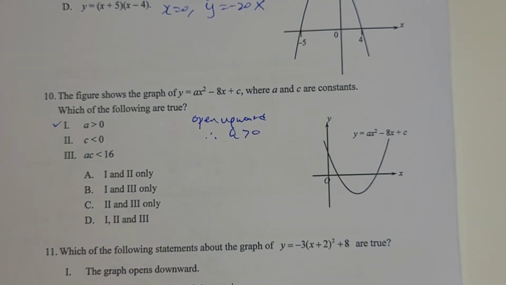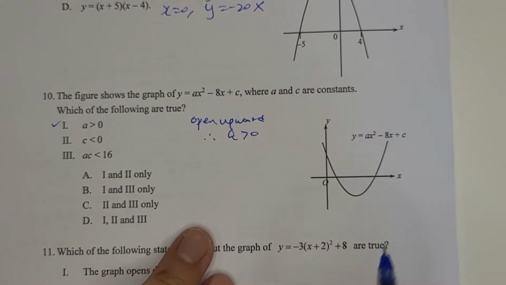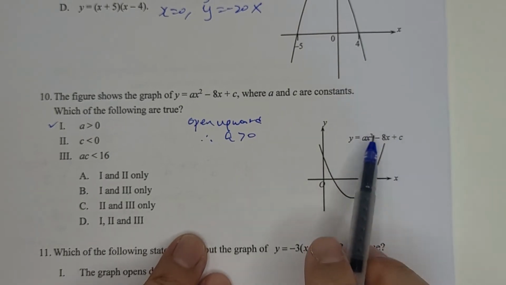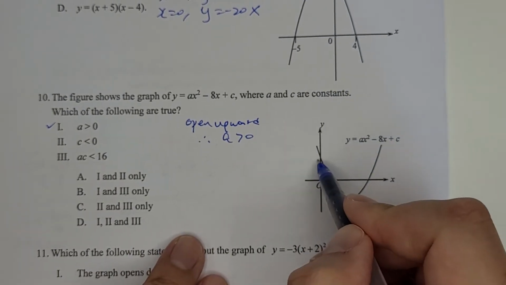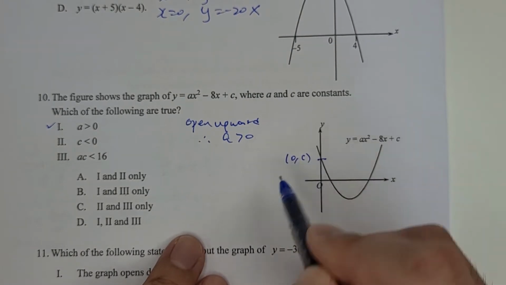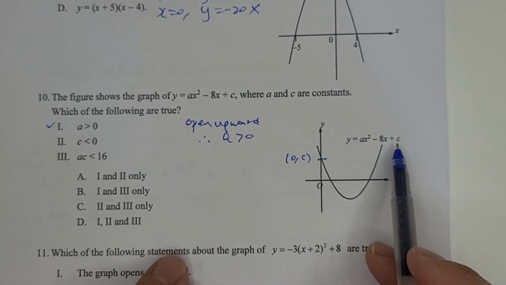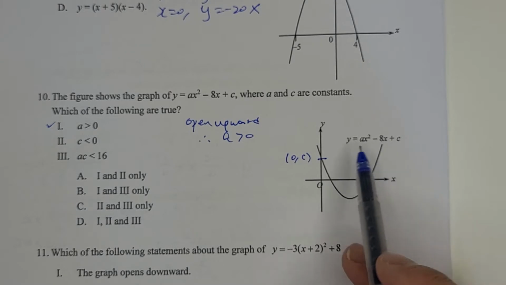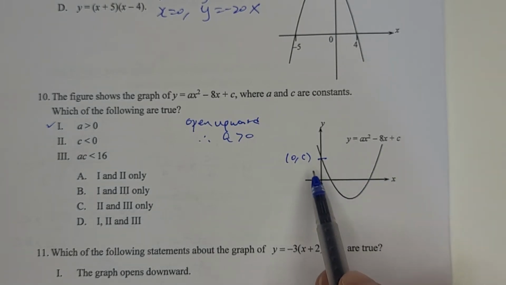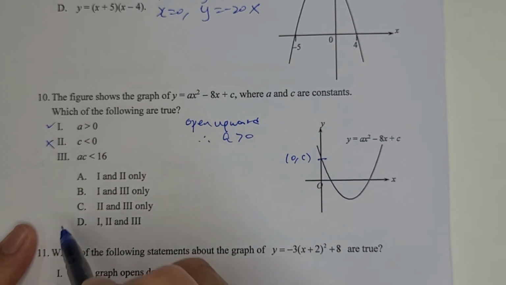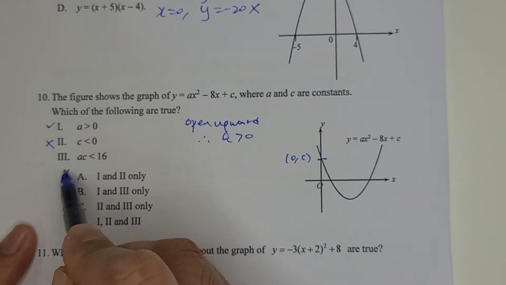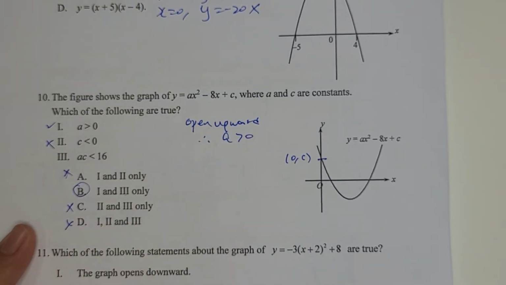Okay, and next, how do we check c? When you substitute x equals 0, then the first two terms will cancel, just left c. That means when x equals 0, y equals c. This is the y-intercept. Okay, c is the y-intercept of this graph. And this is above the x-axis, so c is positive, and statement 2 is not correct. Therefore, the answer is B.